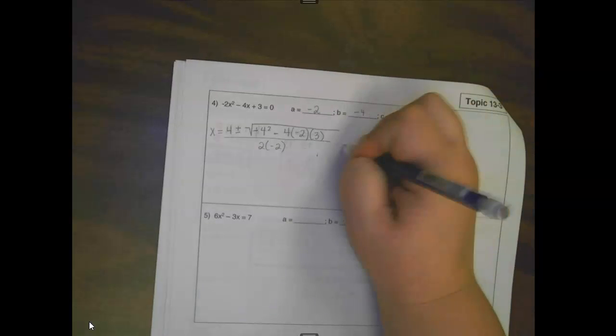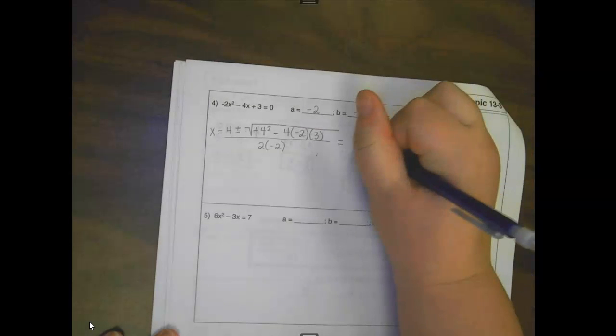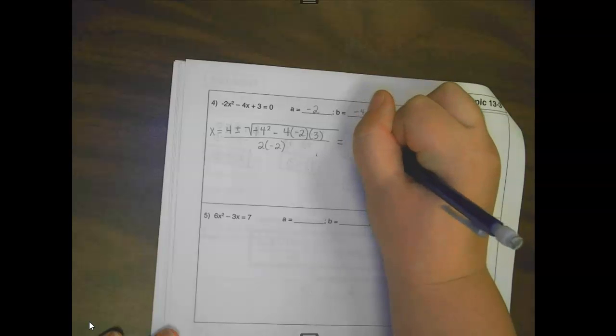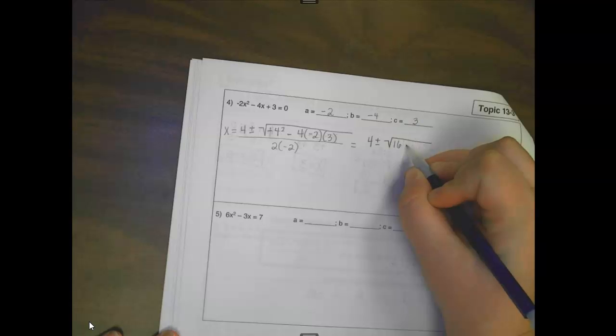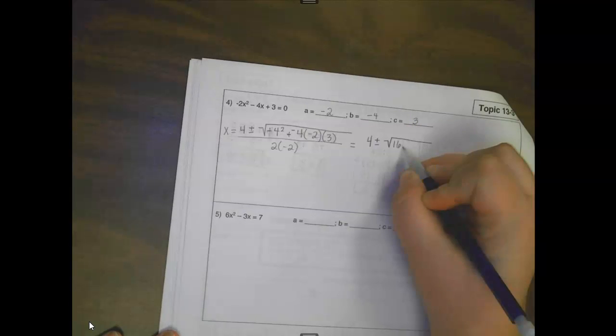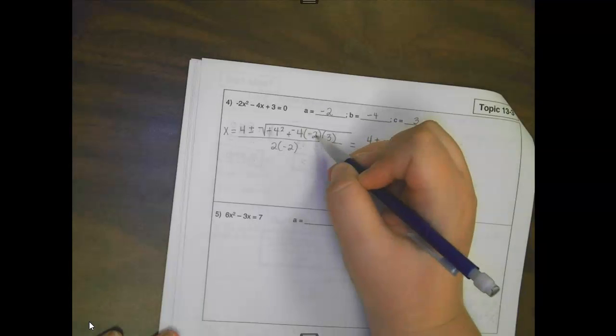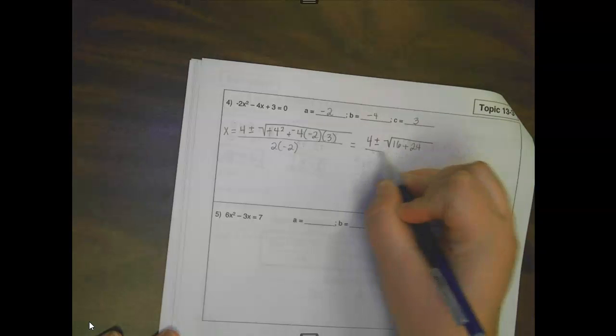All right, so whether you decided just to keep going with me or decided to go ahead and try it yourself, that's okay. So 4 plus or minus, let's take care of that square root. -4 squared is going to be 16. I'm going to go ahead and add a line to change sign to make it plus. -4 times -2 is 8, times 3 is 24, over -4. So 4 plus or minus 40 over -4.